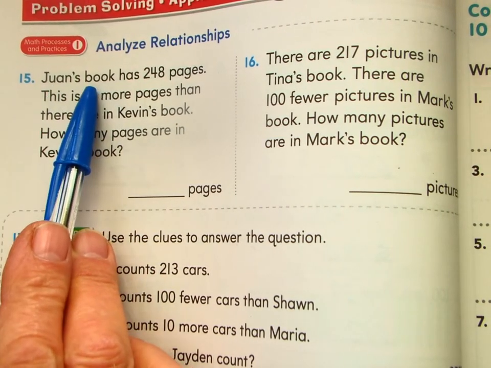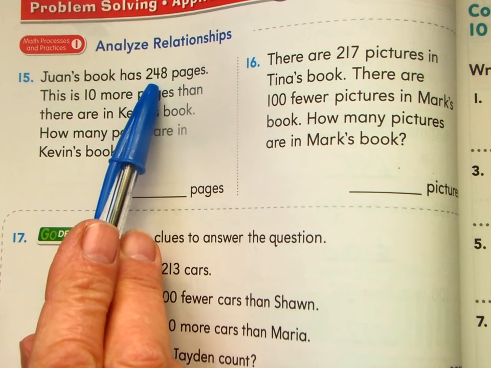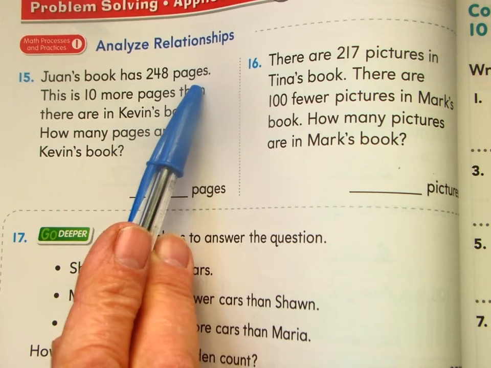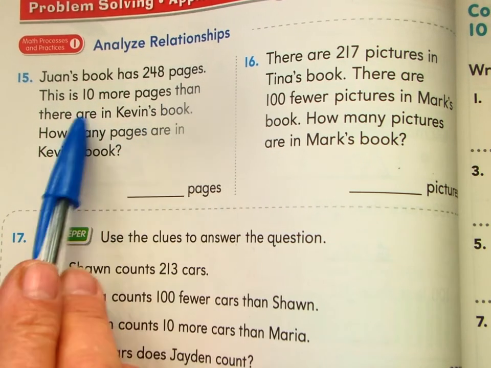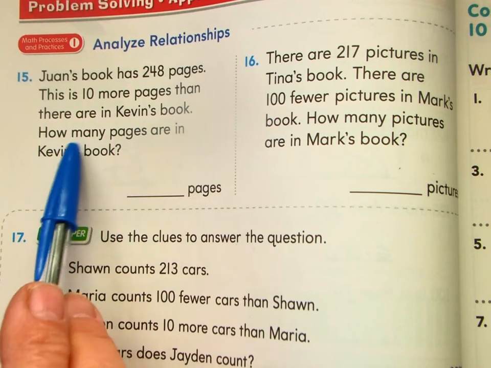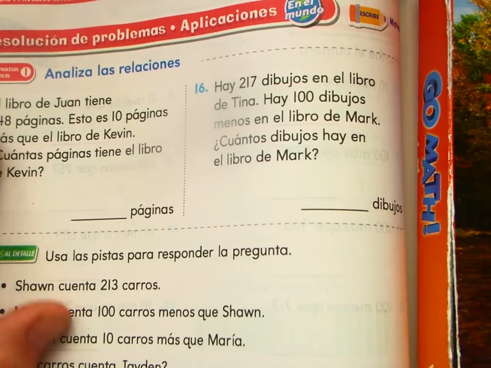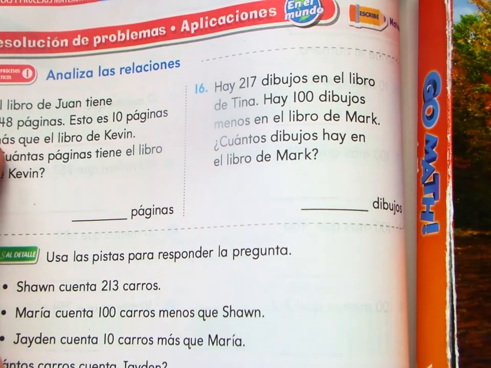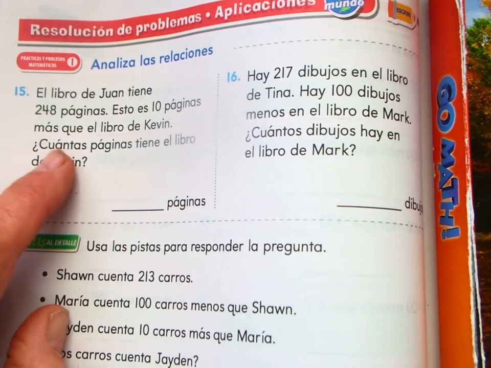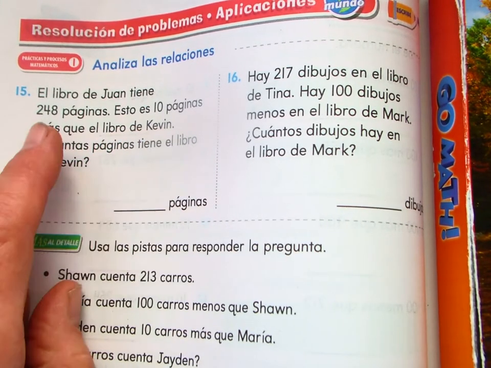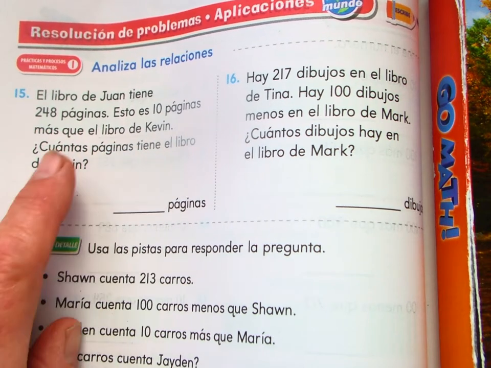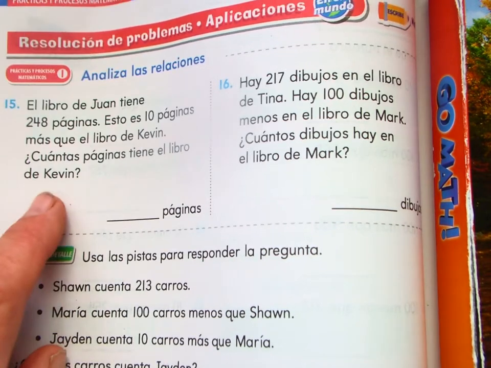Juan's book has 248 pages. This is 10 more pages than there are in Kevin's book. How many pages are in Kevin's book? El libro de Juan tiene 248 páginas. Esto es 10 páginas más que el libro de Kevin. ¿Cuántas páginas tiene el libro de Kevin?